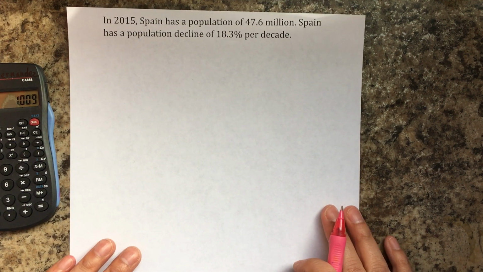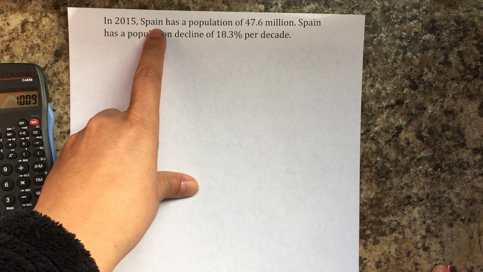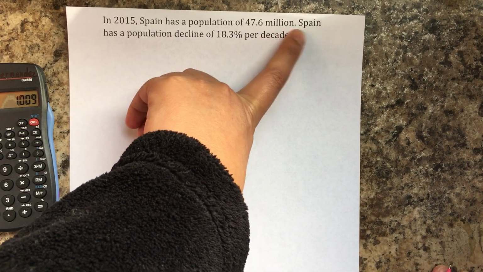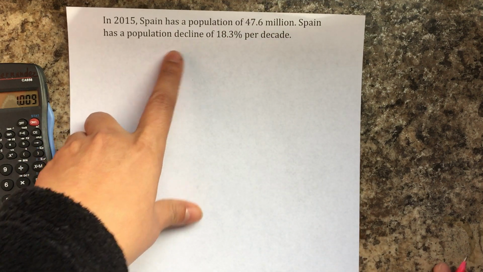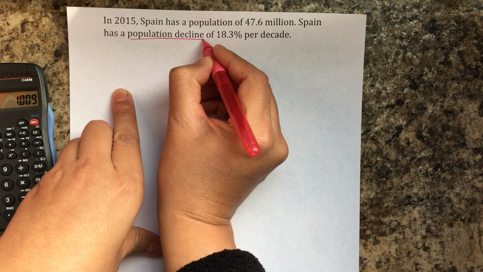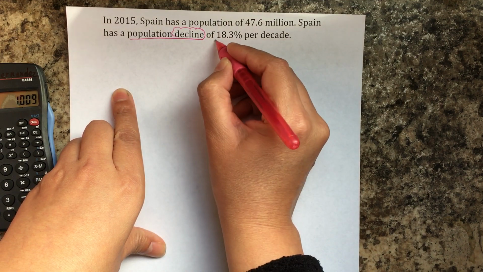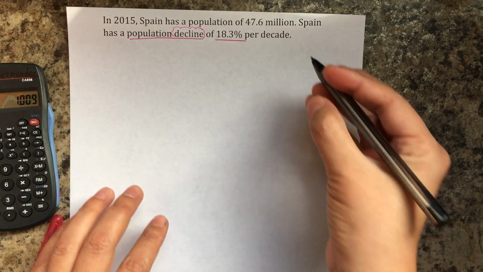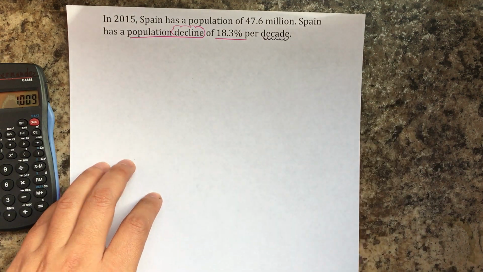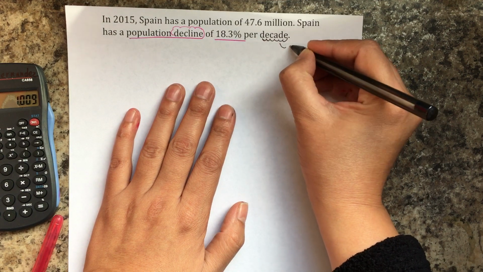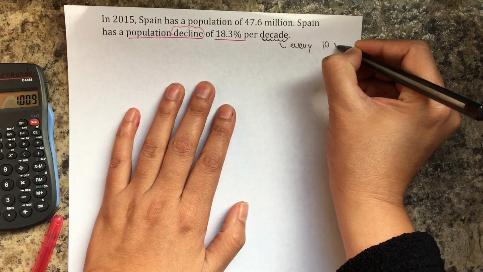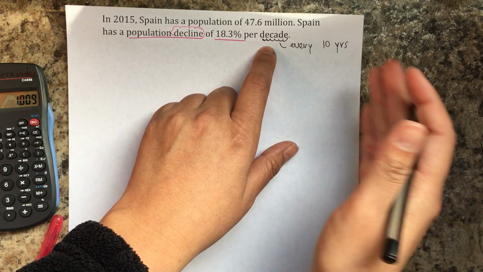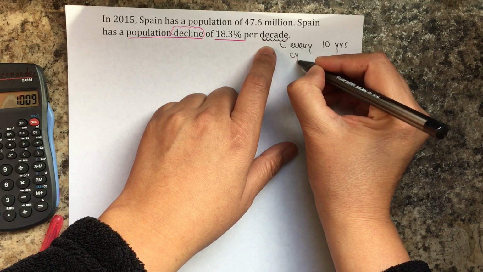Now let's look at this new scenario. It says in 2015, Spain has a population of 47.6 million. Spain has a population decline. This is the keyword, decline of 18.3 per decade. Okay, this is another thing. Decade, it's every 10 years. So immediately you can see that every 10 years, when we're talking about how often it happens, we're talking about the cycle.